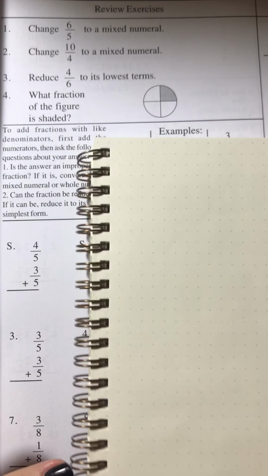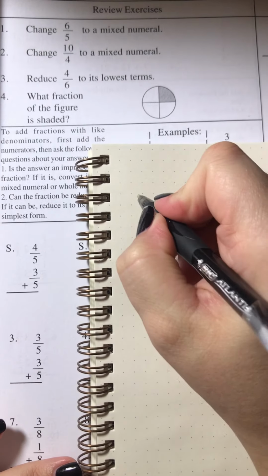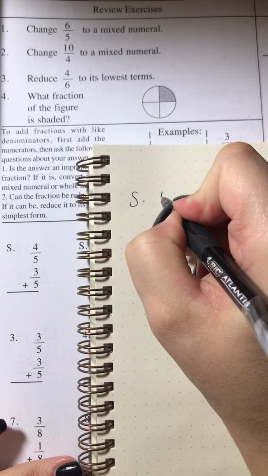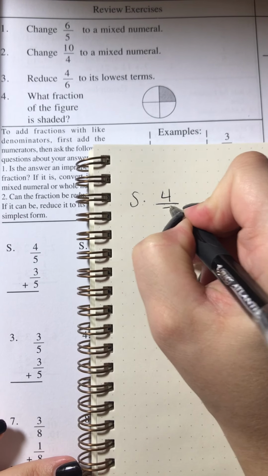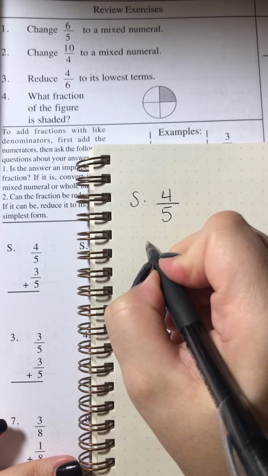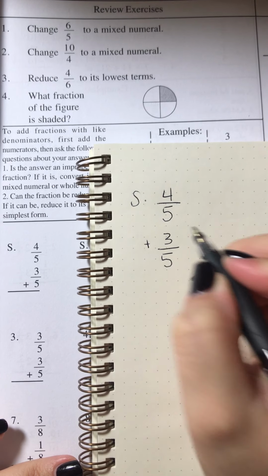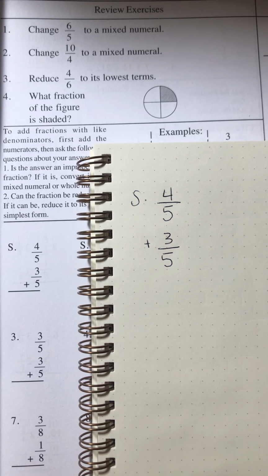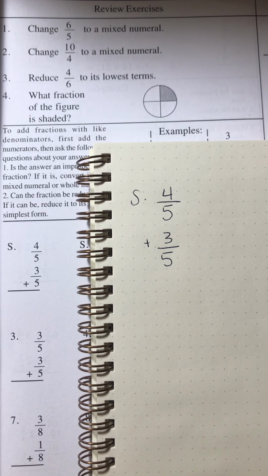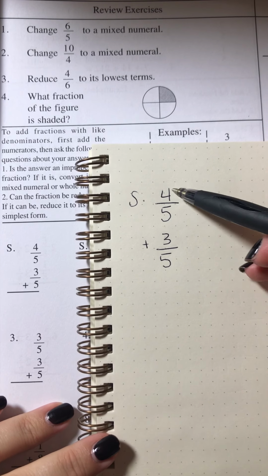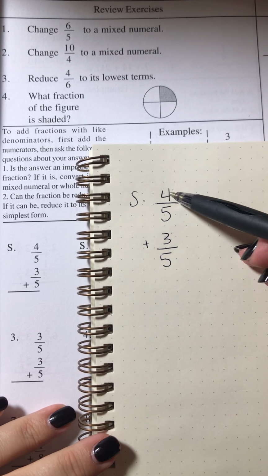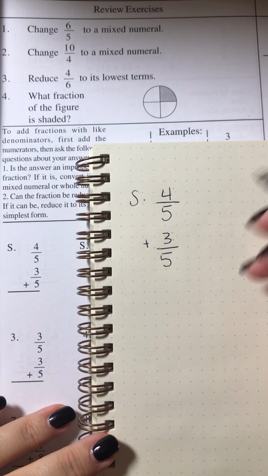So here for our first sample, we have 4 over 5 plus 3 over 5. And our first rule is just to add the numerators. And the numerators are the top numbers. So we're just going to add the top numbers together. 4 plus 3 in this case is 7. That's easy.